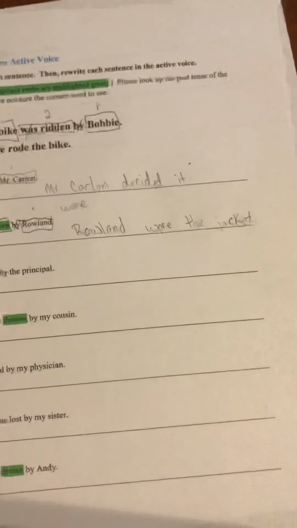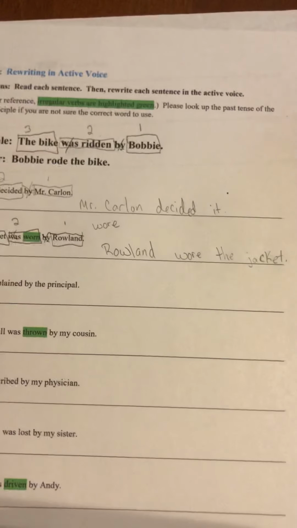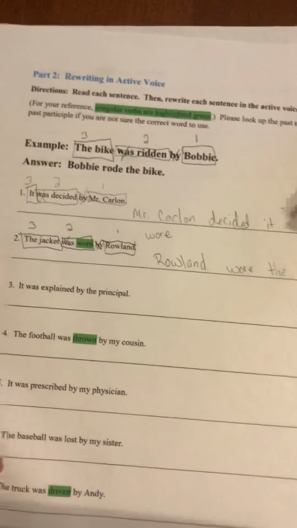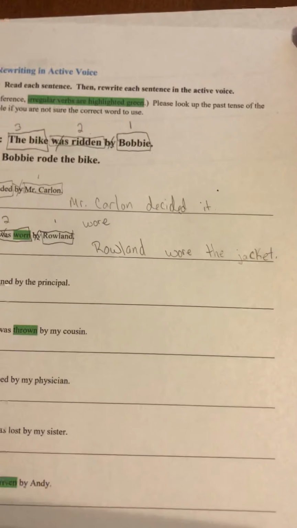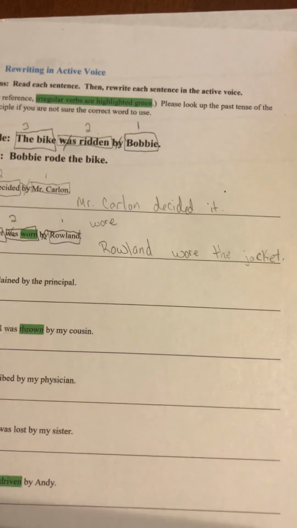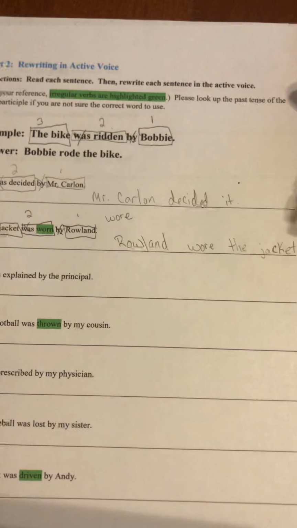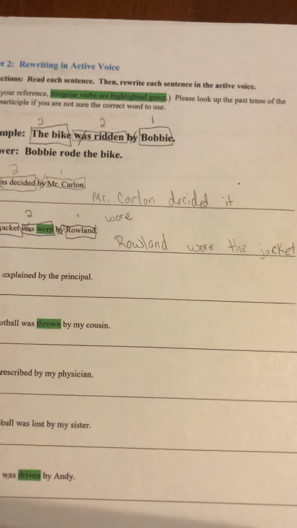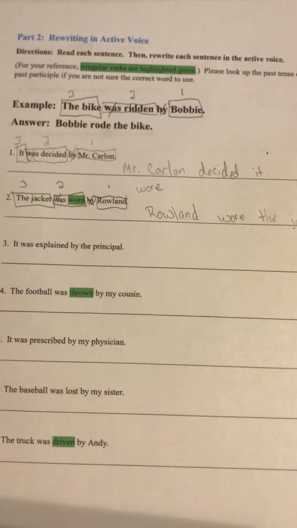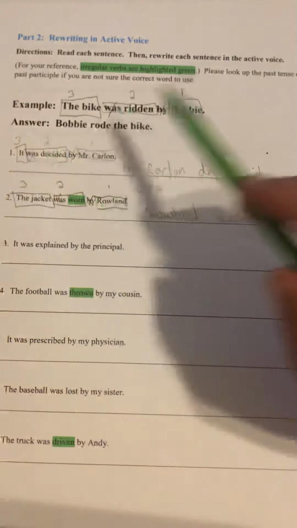Okay, Roland wore the jacket. That's how I switch it, okay? That's how I revise that passive sentence into an active sentence. I hope that clears it up for you guys. Again, if you have any questions, please do not hesitate to ask. For this section, remember, you're simply just rewriting these in the correct order, all right?